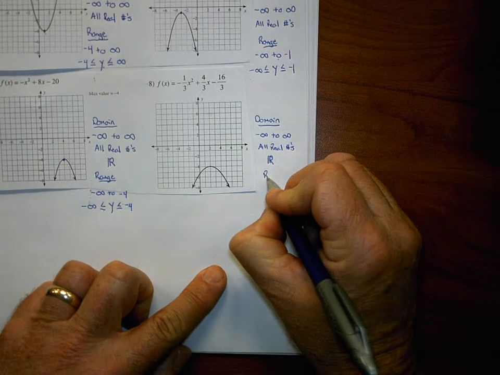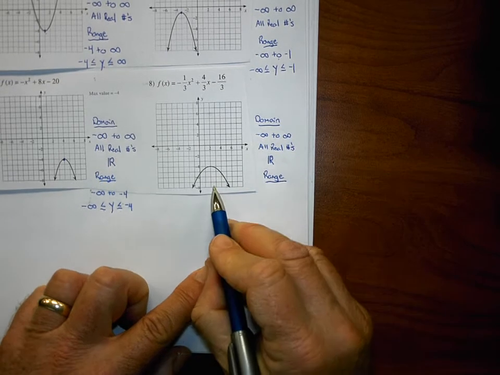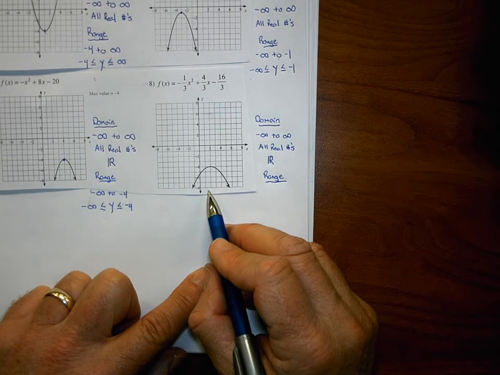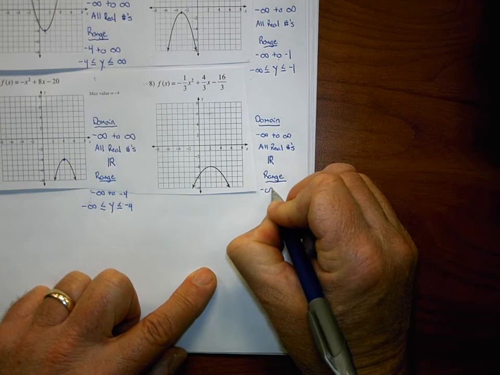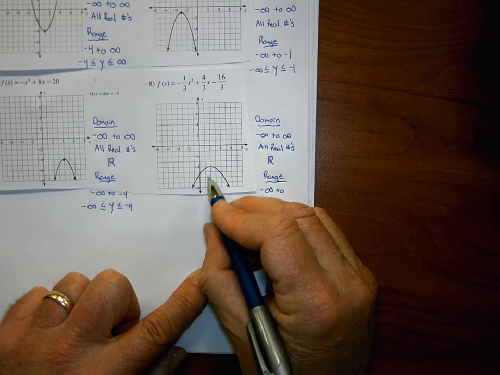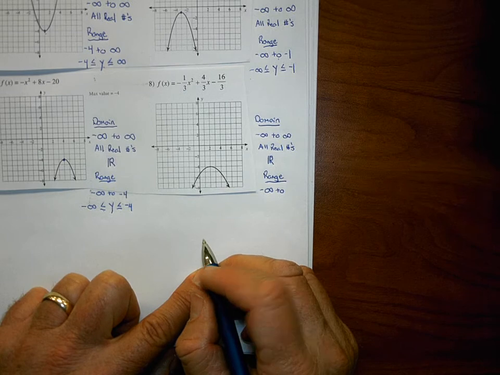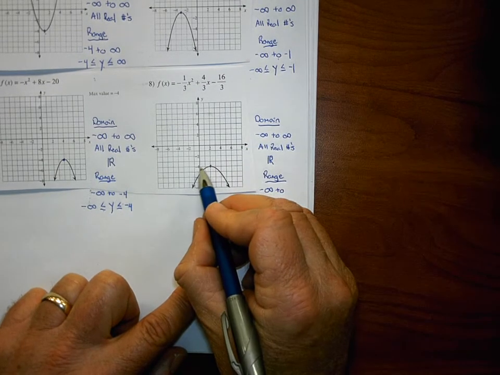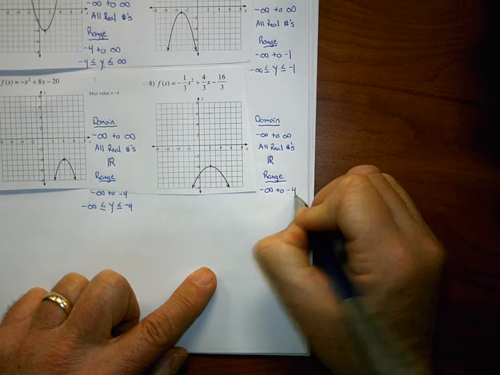Then we go to the range. How far does this parabola go down? To negative infinity. It goes forever down. Does this parabola keep going up forever? No. Does it maximize at its vertex? Yes, right here. And what number is that associated with on the y-axis? -4. So the range would be negative infinity to -4.